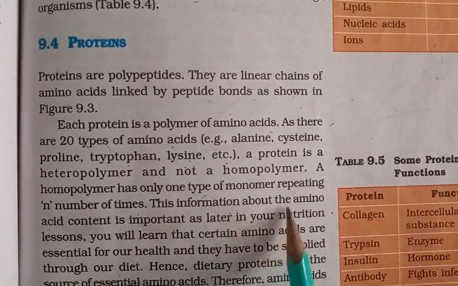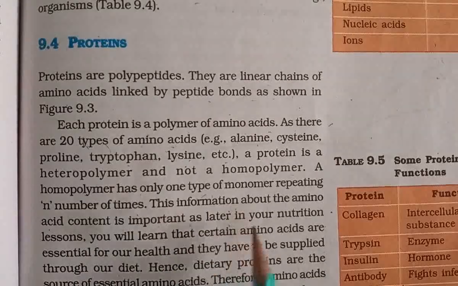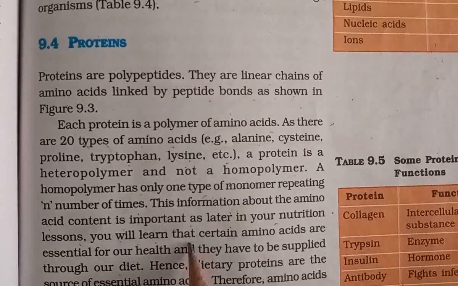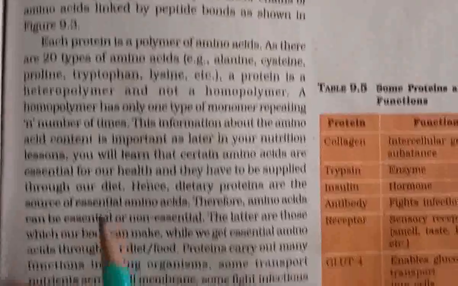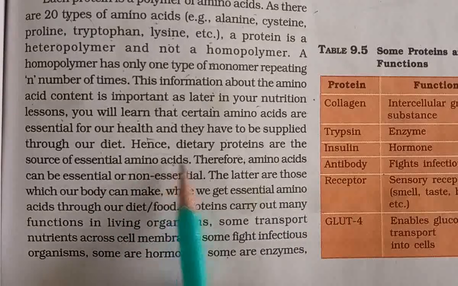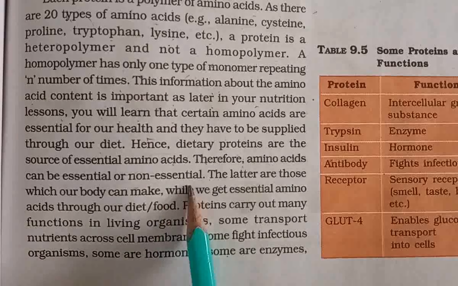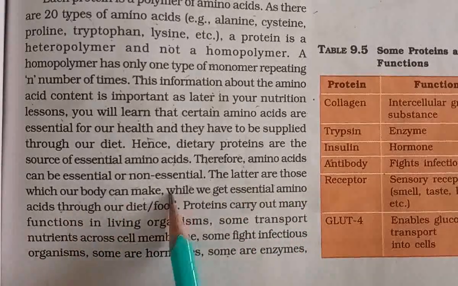This information about the amino acid content is important, as later in your nutrition lesson you will learn that certain amino acids are essential for our health and they have to be supplied through our diet. Hence, dietary products are the sources of the essential amino acids. Therefore, amino acids can be essential or non-essential. The latter are those which our body can make.